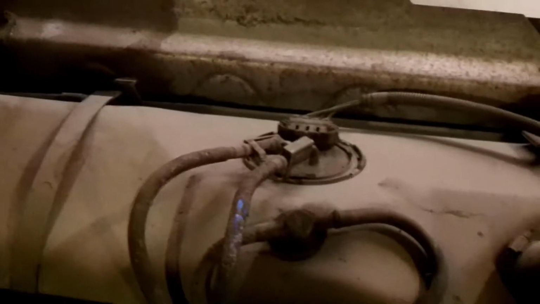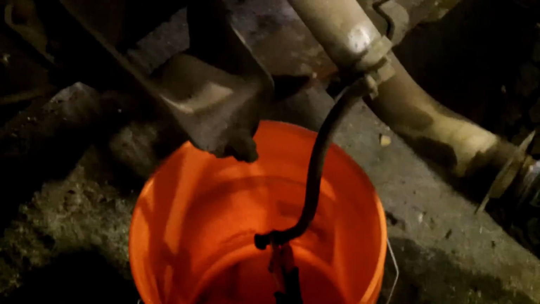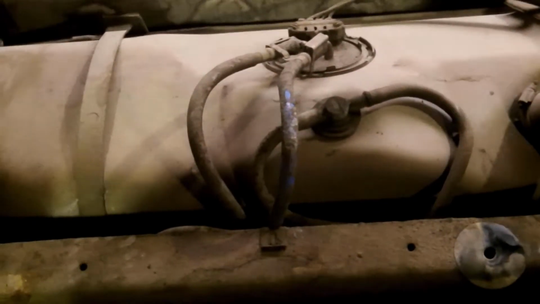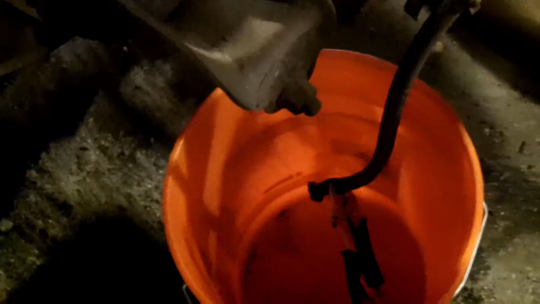On the plus side, she's running. But the reason we took the bed off is these tanks. We're gonna rebuild. It needs 2 sending units, needs 2 fuel pumps. I gotta figure out this mess here and why it seems to take fuel from the rear tank, fill up the front tank, and then overflow that.